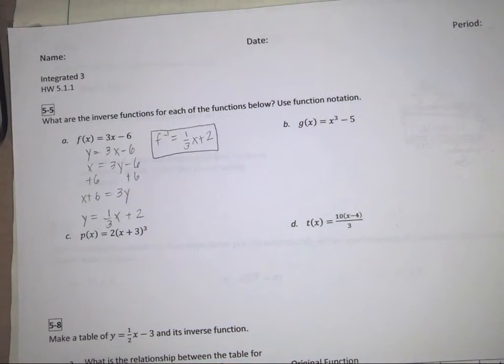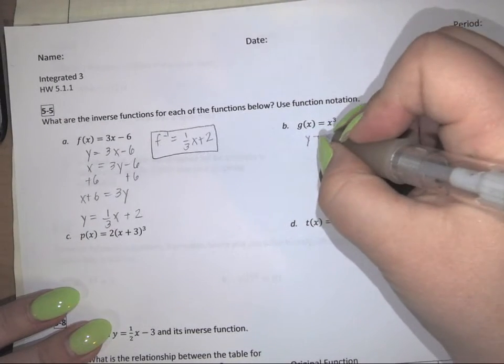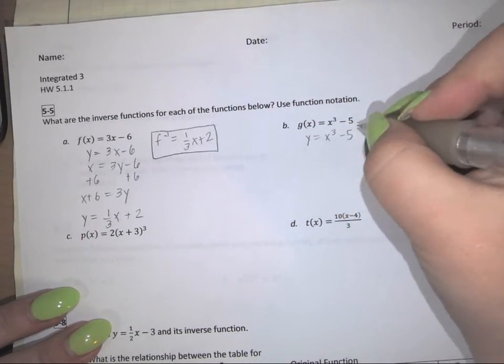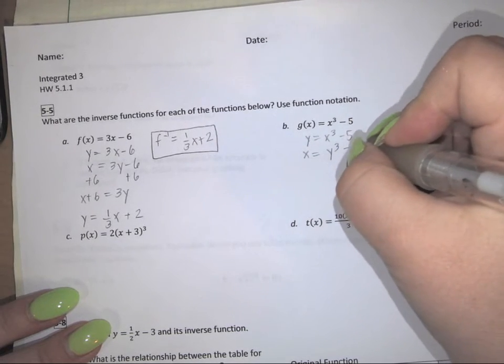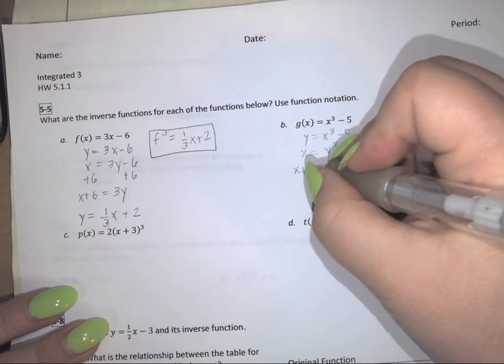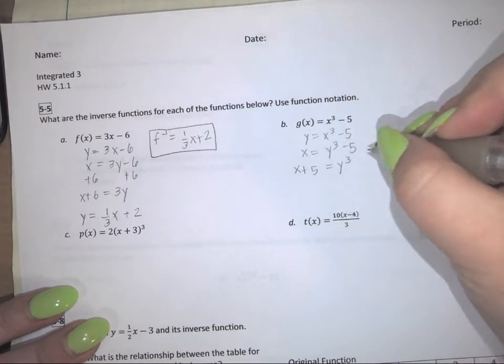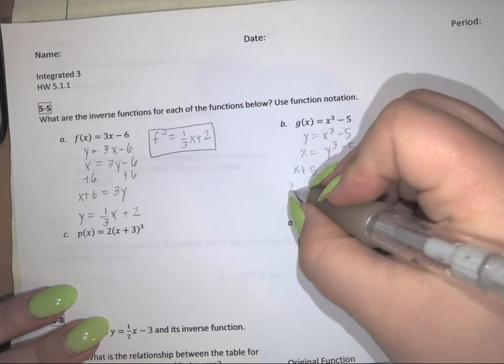Okay, and then here g of x, so we're going to rewrite it, y equals x cubed minus 5, switch x and y, and then solve for y. So you need to add 5, and then to undo the cubing of y, you need to cube root both sides.